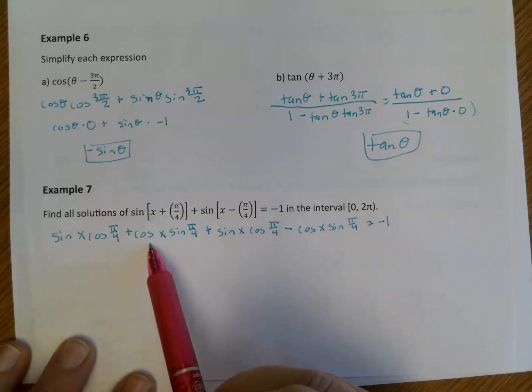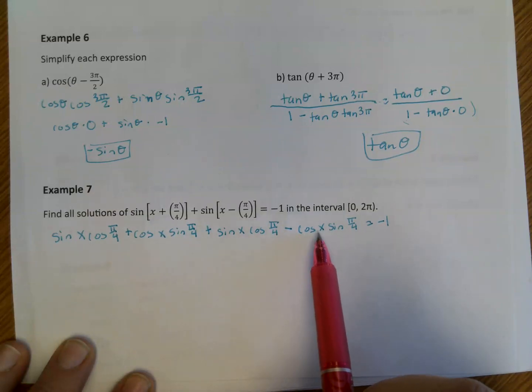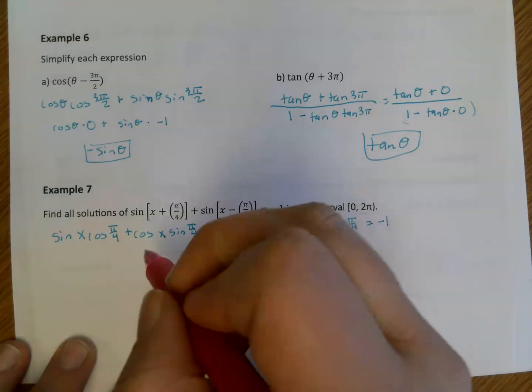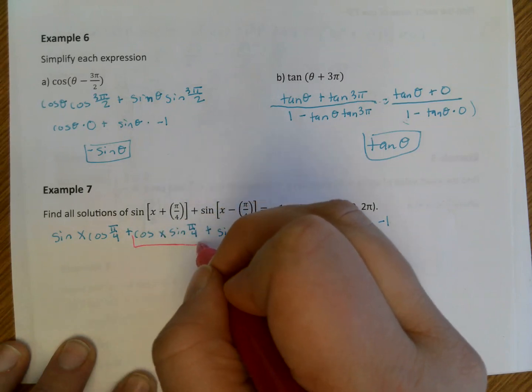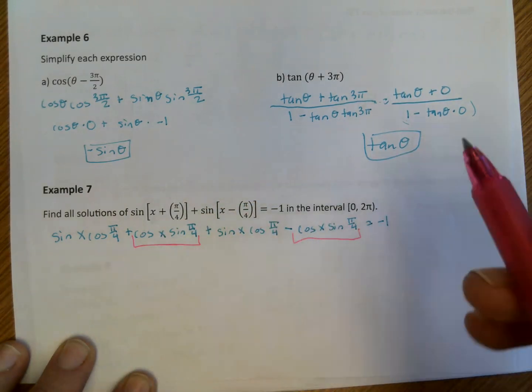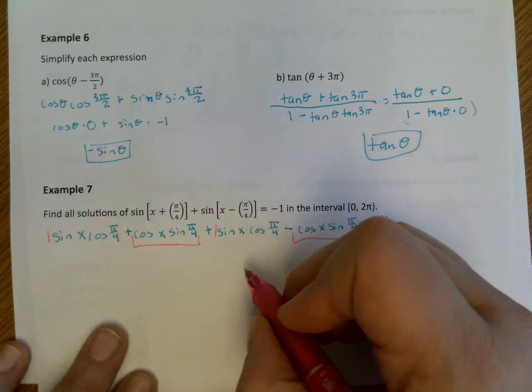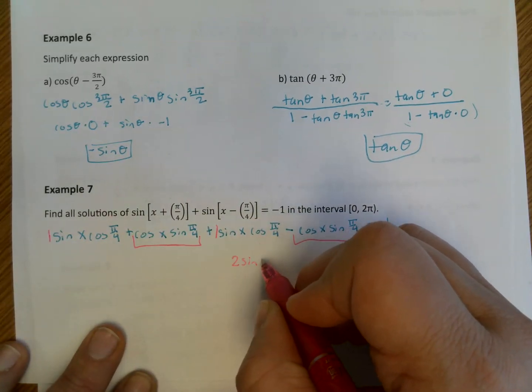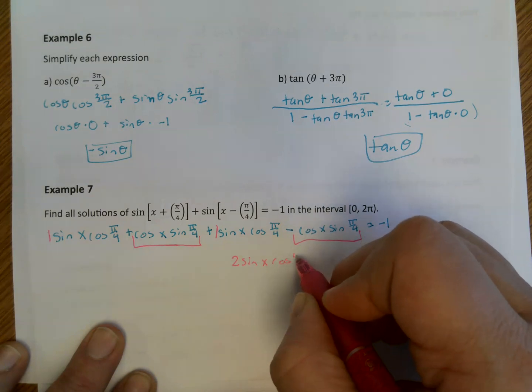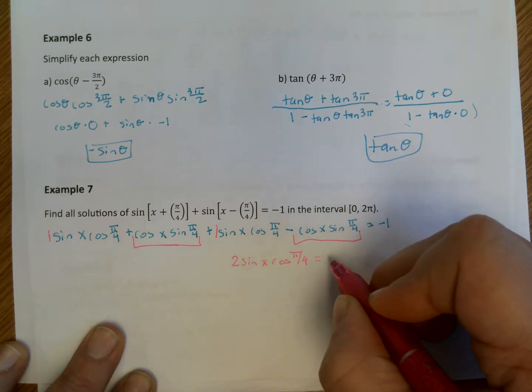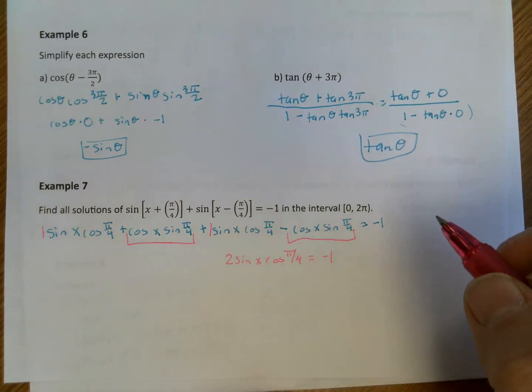One thing I noticed, this cosine x sine pi over 4, negative cosine x sine pi over 4. These two right here cancel. These are also the exact same. So this one here and there's one here. So we can rewrite this as 2 sine x cosine pi over 4 is equal to -1.